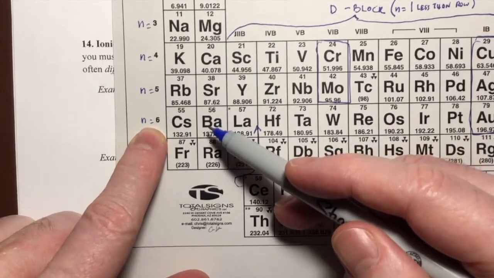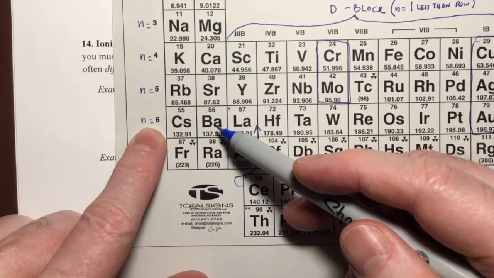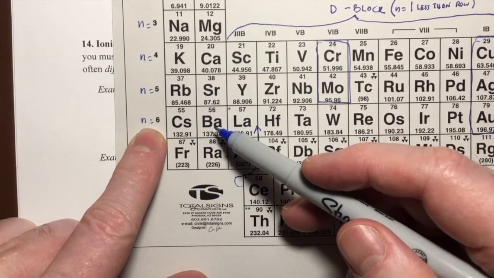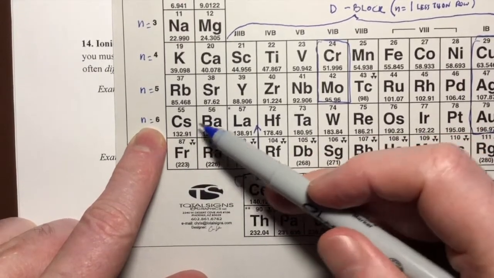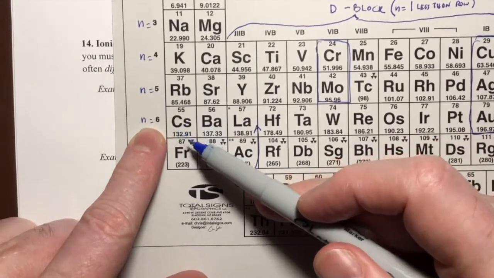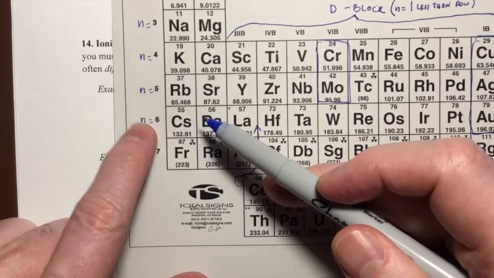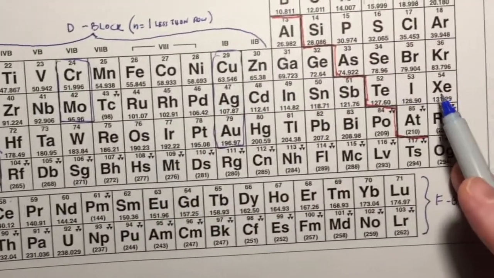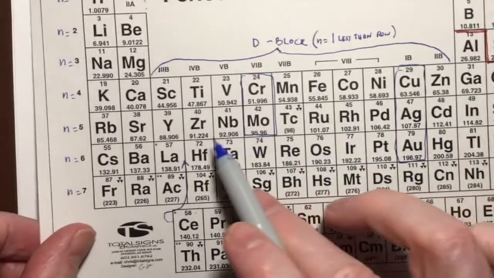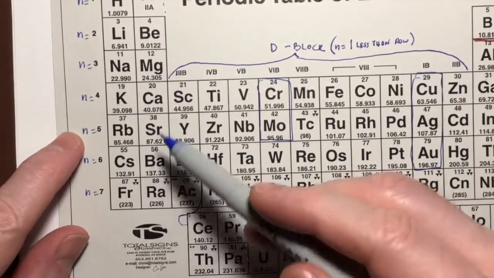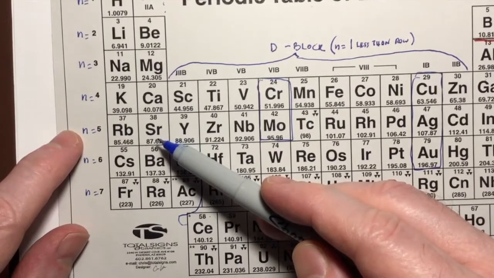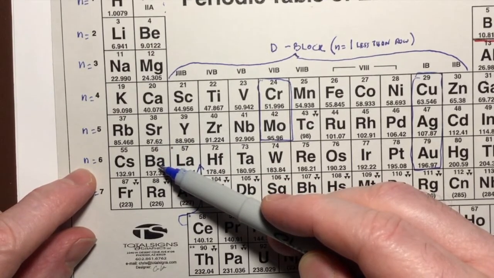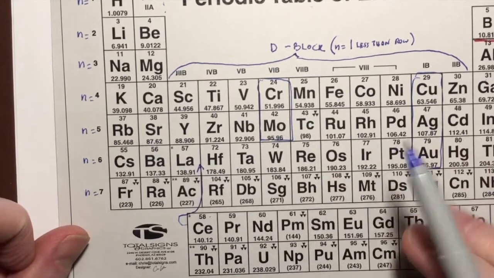If we compare that to the barium 2+ ion, the barium 2+ ion was formed because the barium neutral atom lost 2 electrons. And it lost these 2 electrons right here. And so barium 2+ has completely lost its n=6 valence level. It is now isoelectronic with xenon, which means that the barium 2+ ion has a valence level of n=5. And for that reason, the barium neutral atom is larger than the barium 2+ ion.